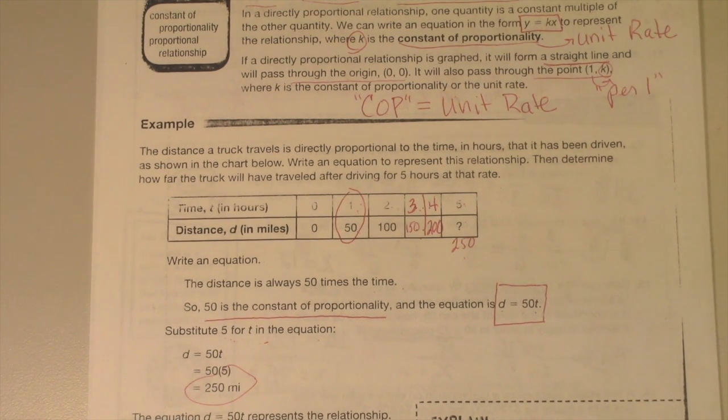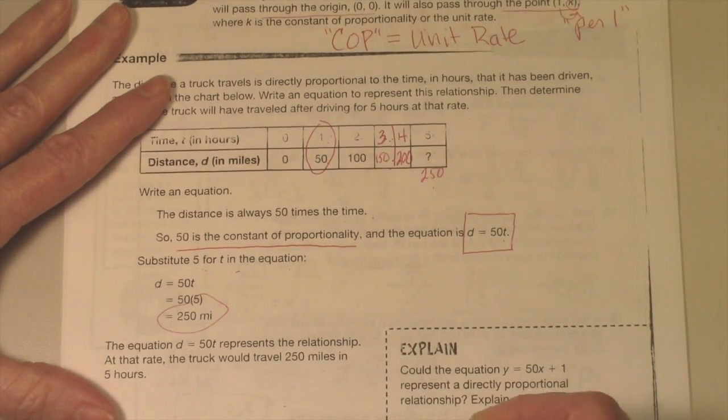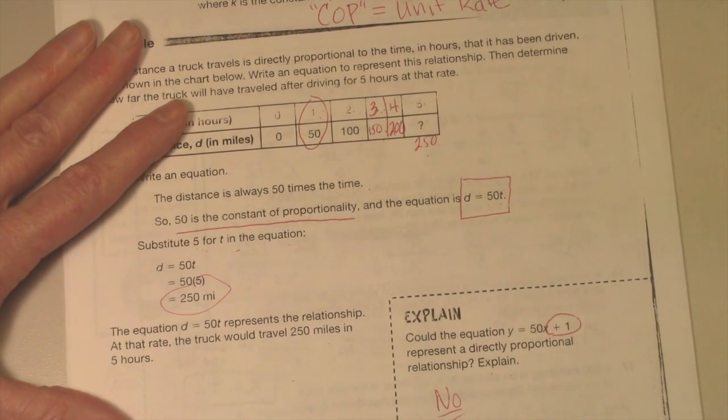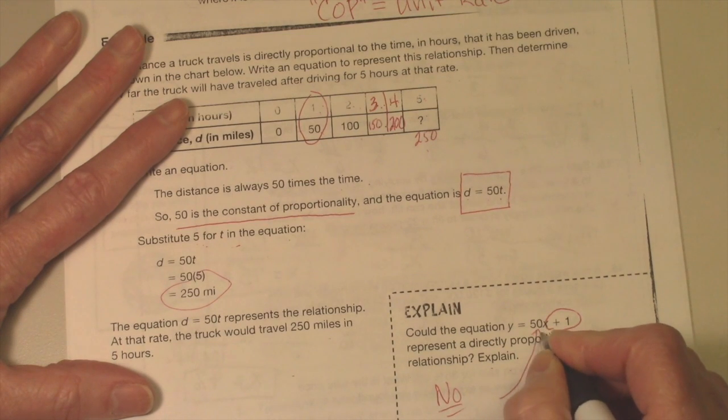Could the equation y equals 50 times x plus 1 represent a directly proportional relationship? I'm going to help you with this one, and the answer is no. The plus 1 changes everything. To be a directly proportional relationship, it has to just go by the unit rate.